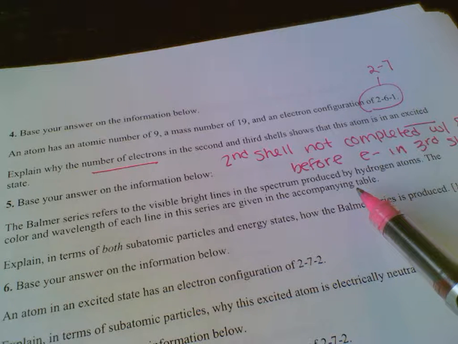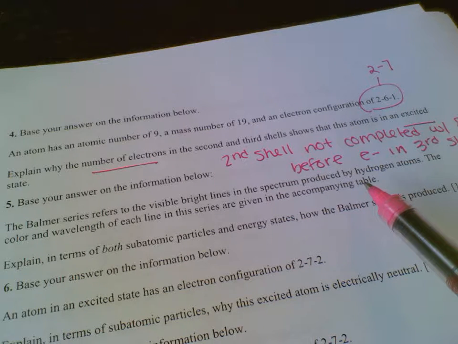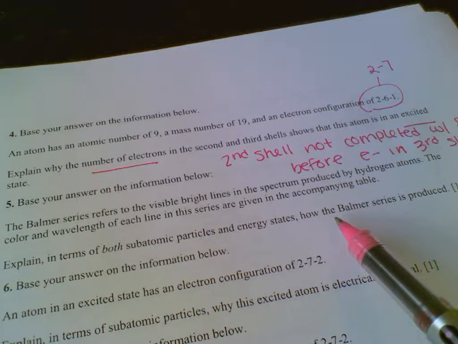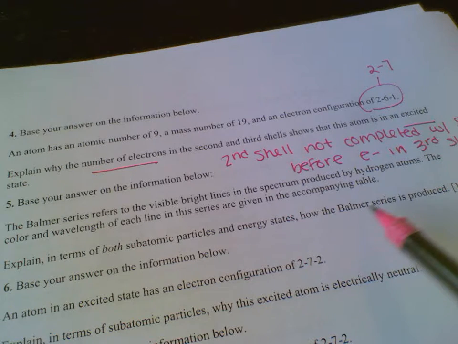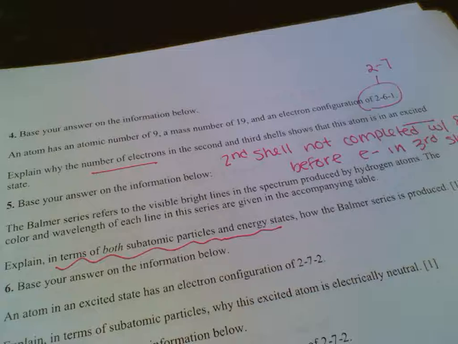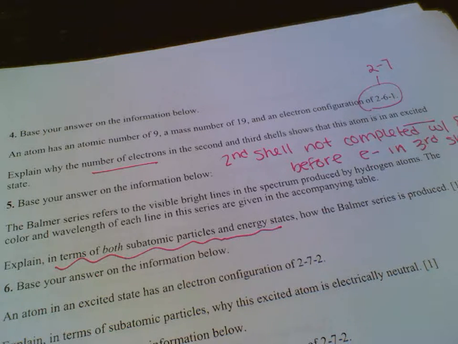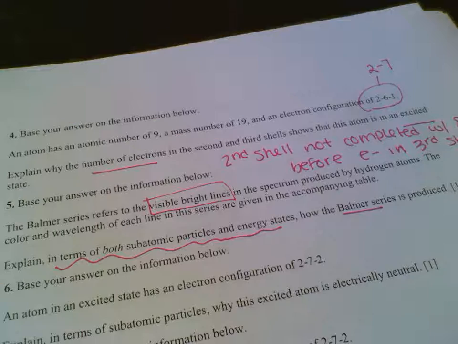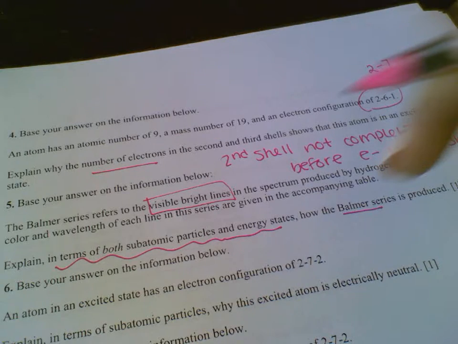So let's see. Explain in terms of both subatomic particles and energy states how the Balmer series is produced. So in terms of both particles and energy, so I have to say both. Balmer series, I want you to think, it said it was visible bright lines. So essentially, it's light. They're asking me how I make light.